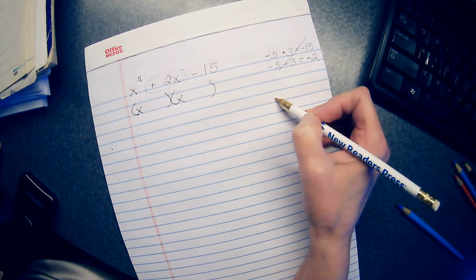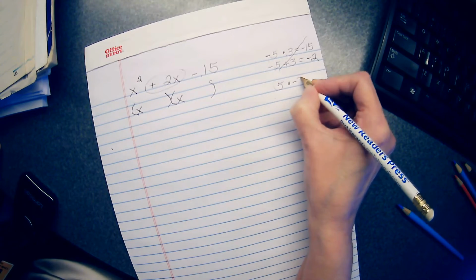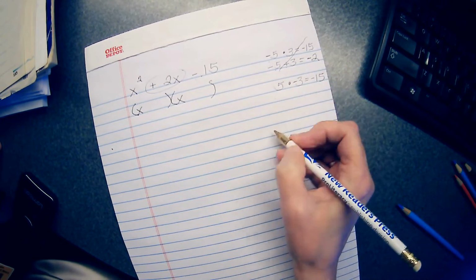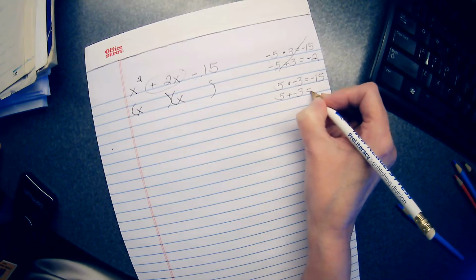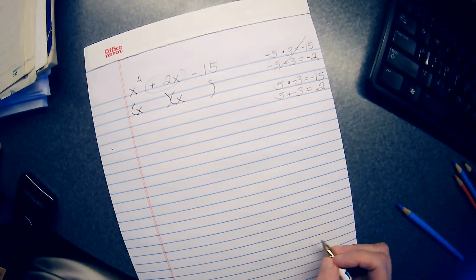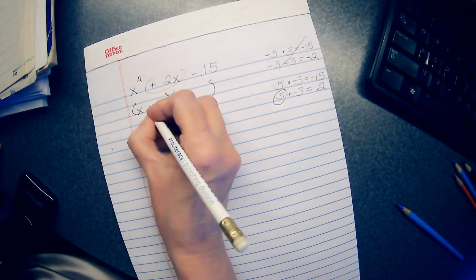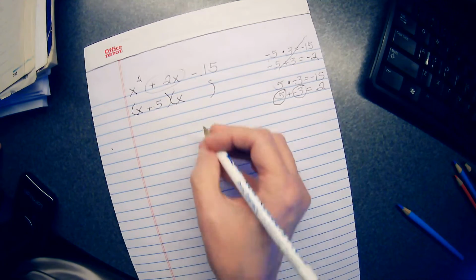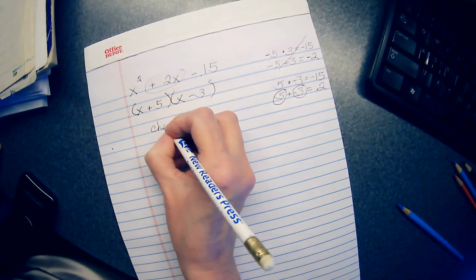But what if I flip my negatives here and I said positive 5 times negative 3, that's negative 15. Now let's add them. 5 plus a negative 3, or 5 minus 3. There's my 2. So I want to use plus 5 for one of my factors in here, and negative 3 for the other factor in here. Okay, let's check it. Make sure this is going to work for us.